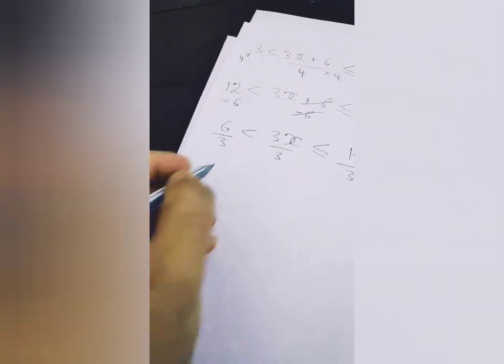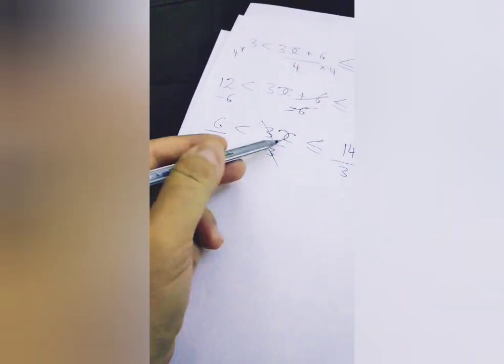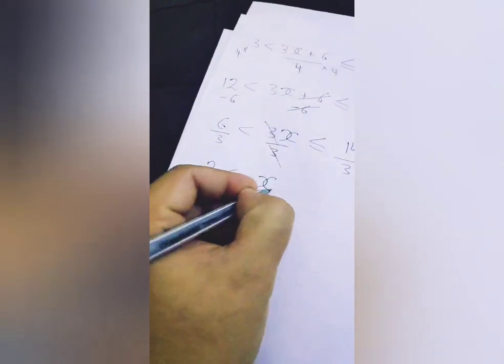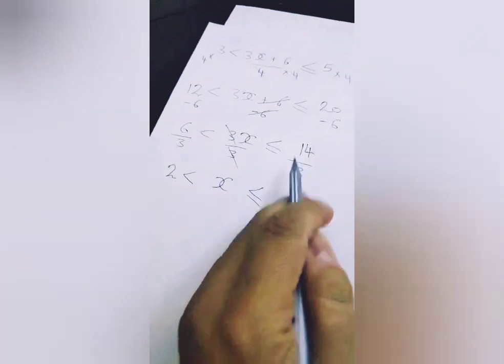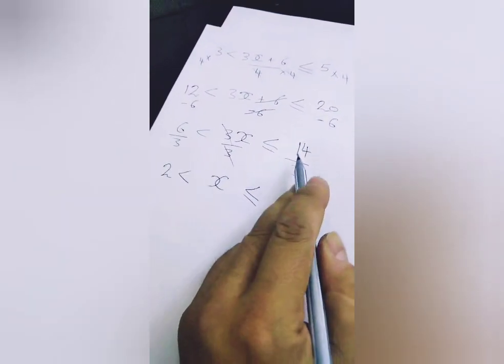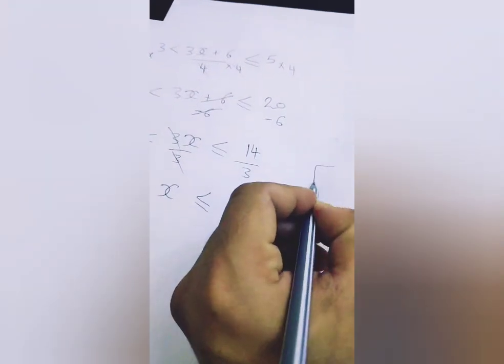Now, 6 divided by 3 equals what? Very good, it's going to be 2. I'll put the inequality sign, and here 3 divided by 3 is going to be 1. I end up with x, I put it here, and then I put the inequality sign. And here we have 14 divided by 3. Now 14 divided by 3 will give me a decimal number. So I'm going to divide it using a long division like this.